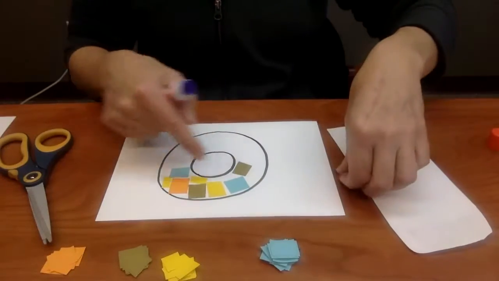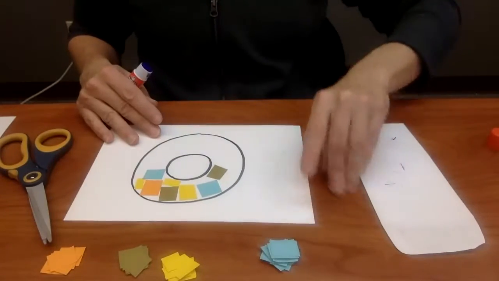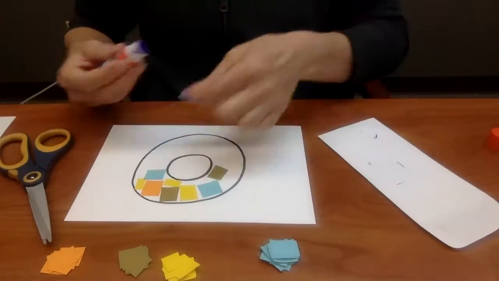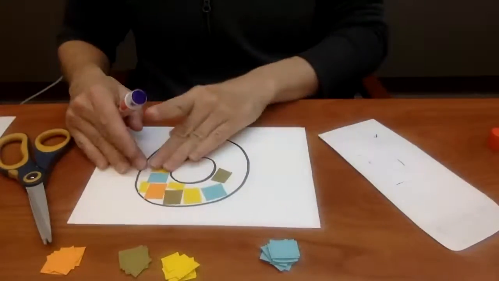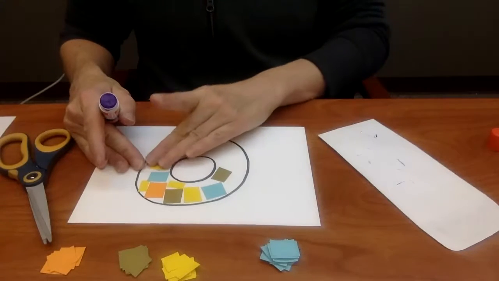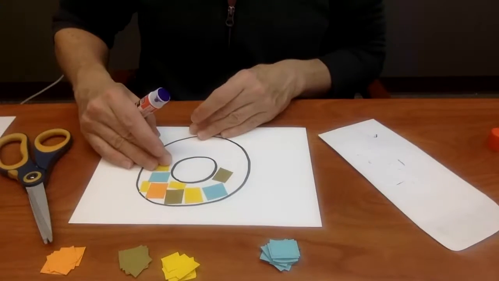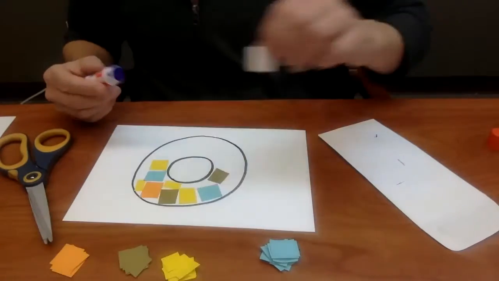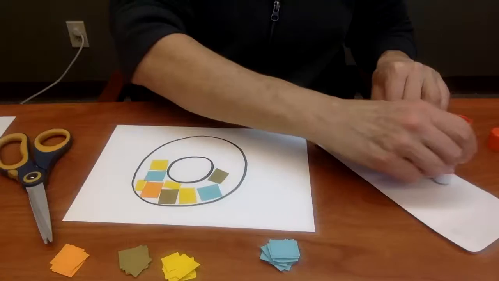Oops. I like how these colors look together. There's a little bit of bright and there's a little bit of dark. And I also like how on mosaics, there's a little bit of space in between. I think that looks really neat too.